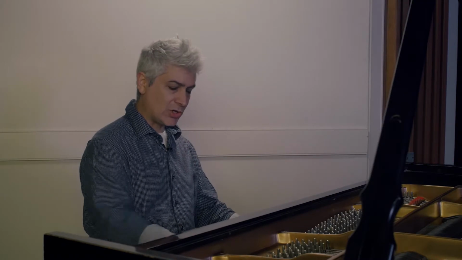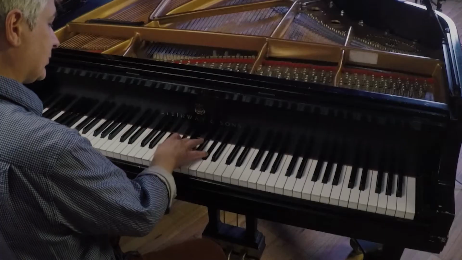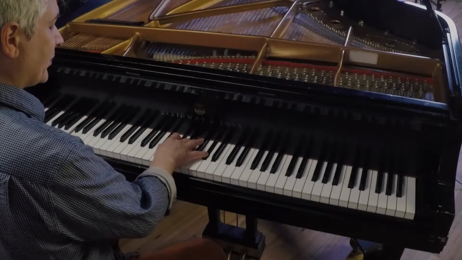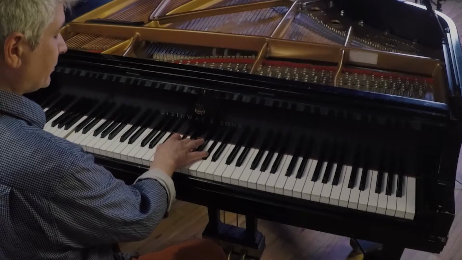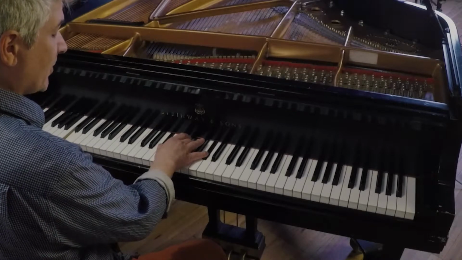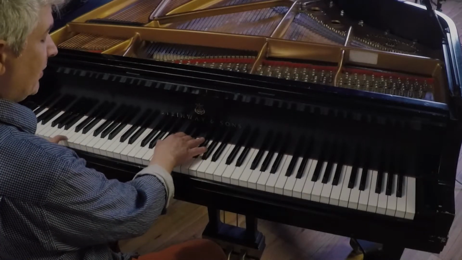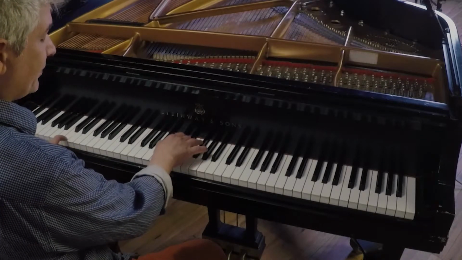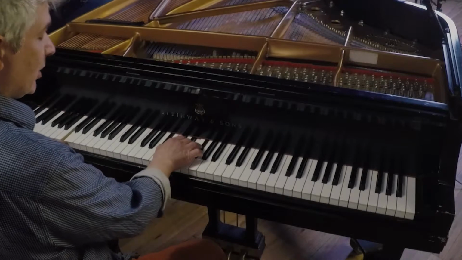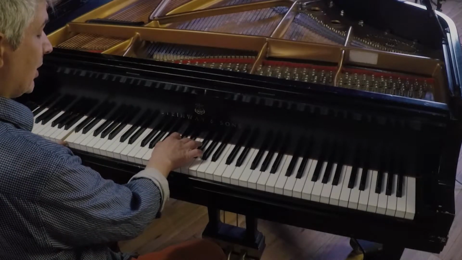For example, if I encounter C7 and the next chord is F major 7, I could choose a flat 9 and a flat 13. Here's my 7th and 3rd. I could also choose a sharp 9 and a flat 13. I could also choose a sharp 11 and sharp 9, or I could choose a flat 9 and sharp 11.